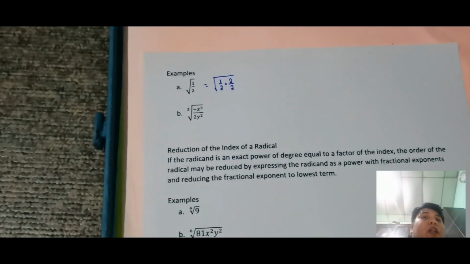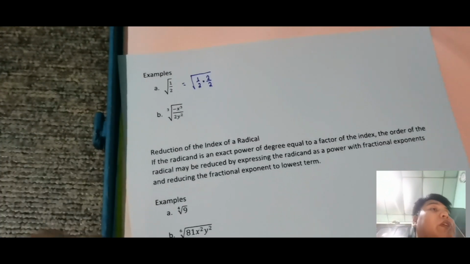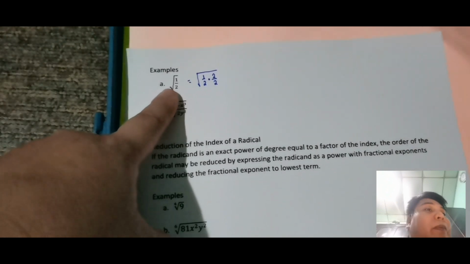Sir, bakit 2 over 2? Kasi hindi ka pwede mag-multiply basta sa denominator. Ang gawin mo, mag-multiply ka ng something na hindi makaka-apekto sa loob. Anong minultiply ko? 2 over 2. 2 over 2 is 1. Nag-multiply ako ng 1 sa loob. 1/2 times 1 is 1/2. So, wala talagang epekto dun sa 1/2 yan.